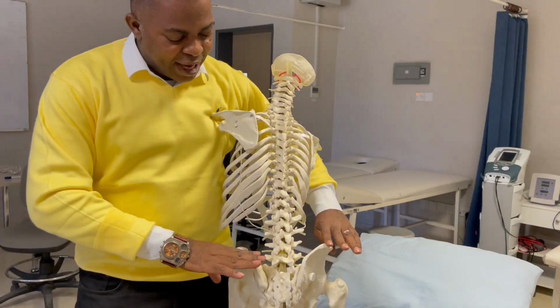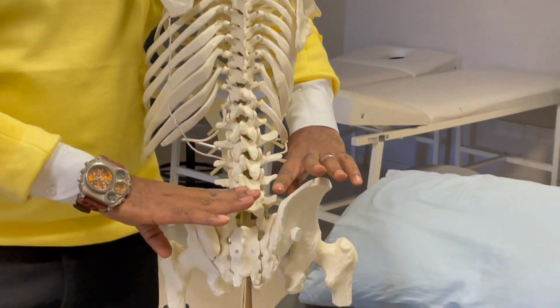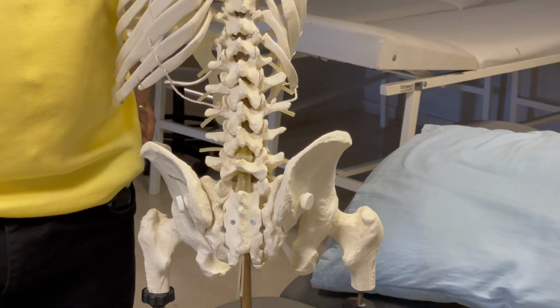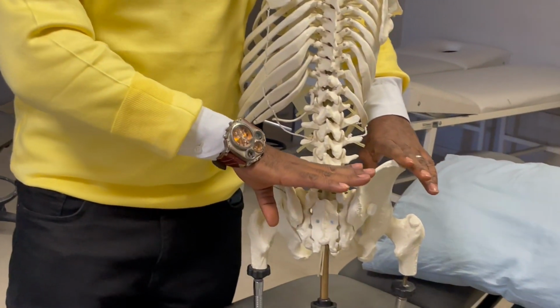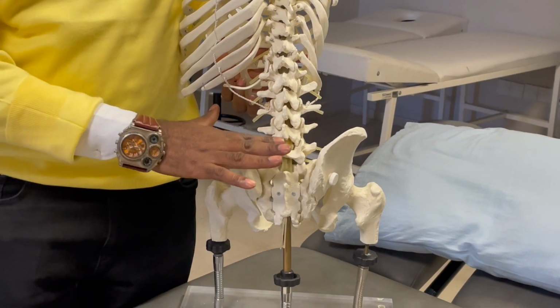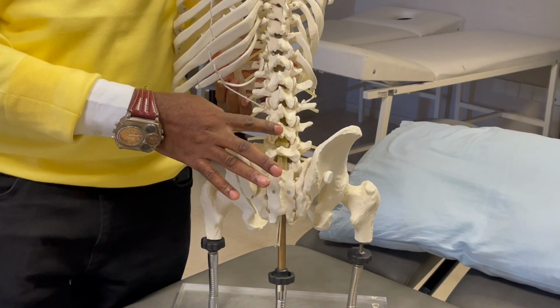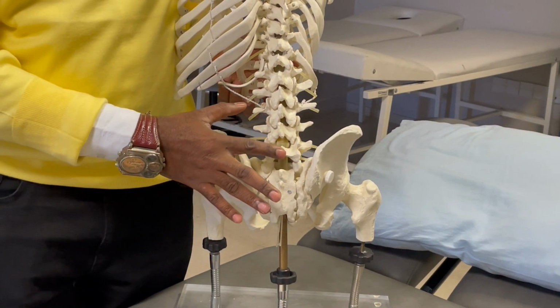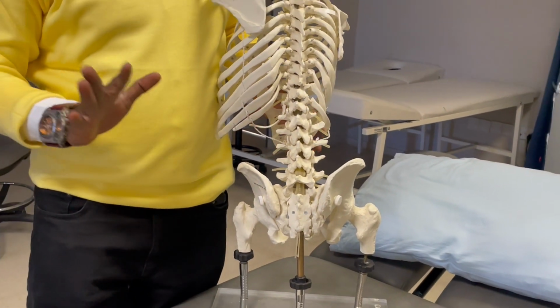Or you can use the iliac crest. You understand? You can put your hand on the iliac crest, trace it backward, and that will land you on the junction between L4 and L5. So you get that line. If you move above that line, you get L4. You move below the line, you get L5. We have talked about this.